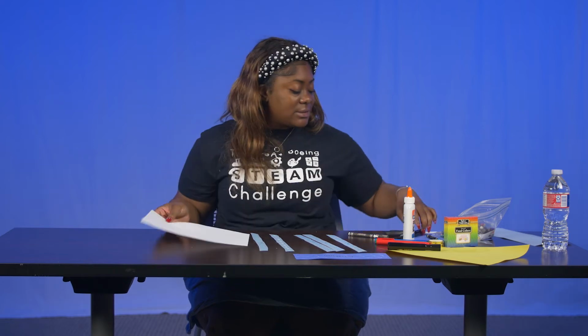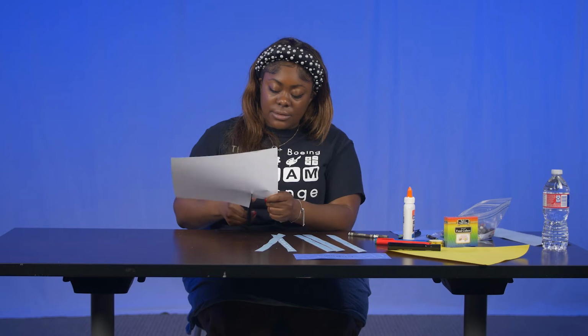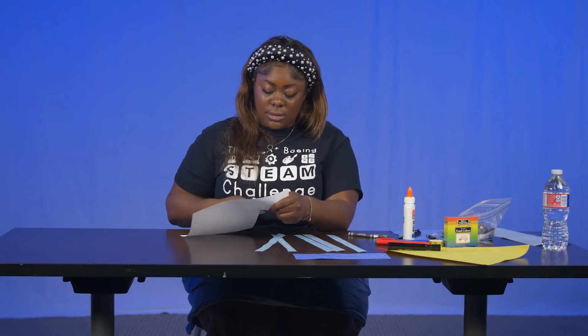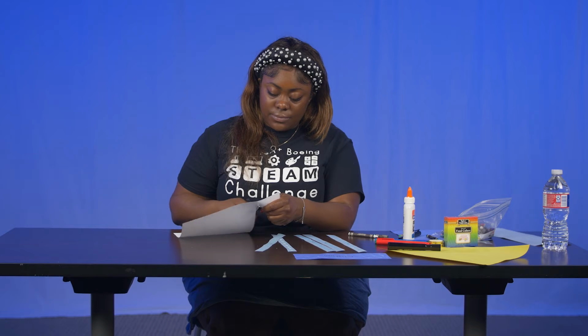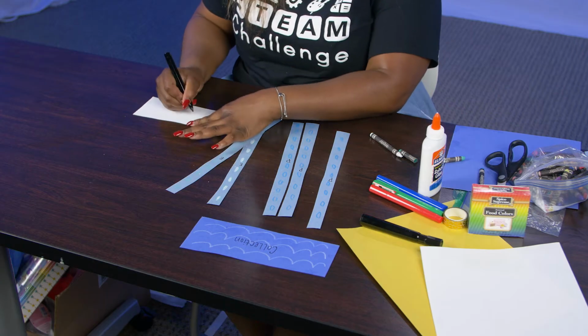Very good. Now you are going to take out your white copy paper and cut out a medium size rectangle, and we are going to write a capital letter C for condensation. So we have our white copy paper. Now we are going to write a capital letter C in the middle for condensation.